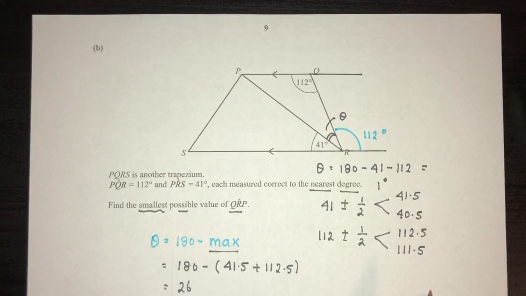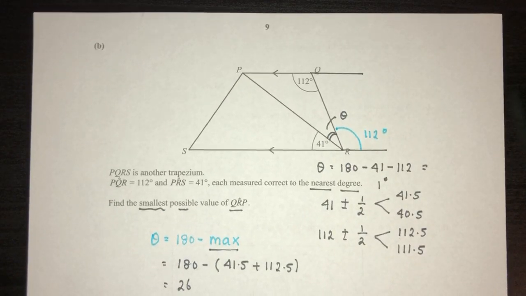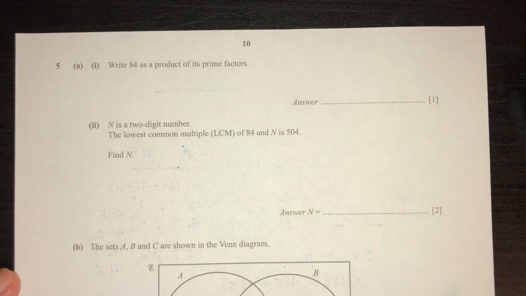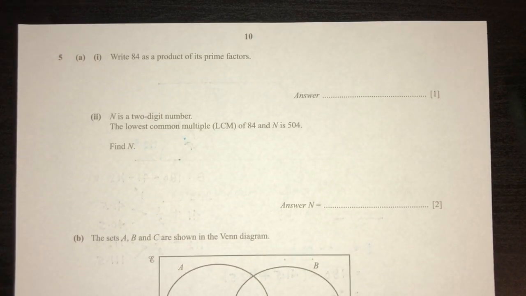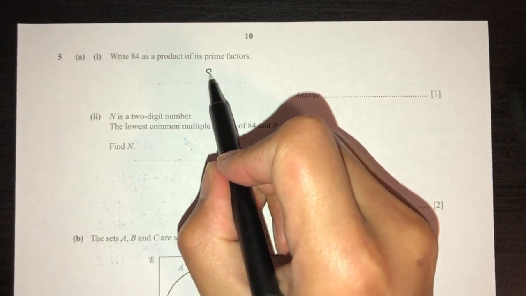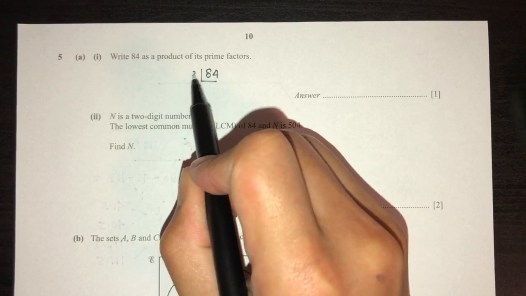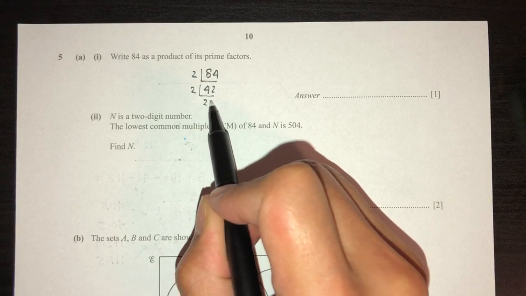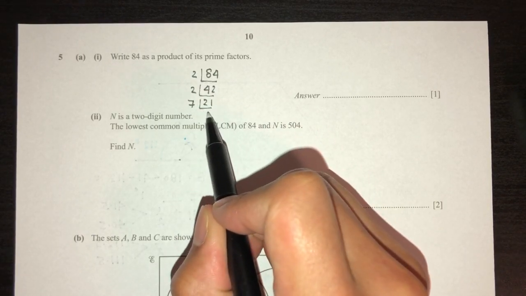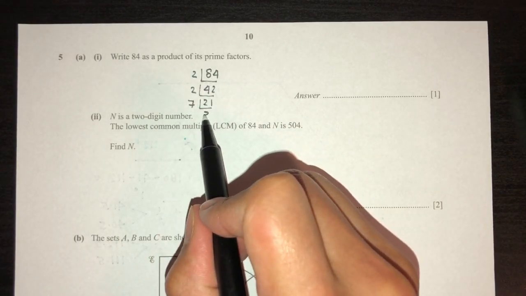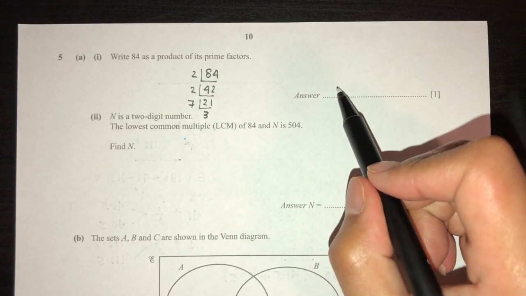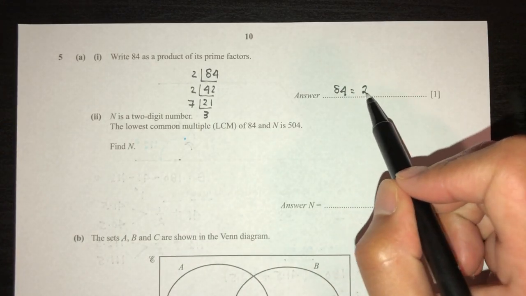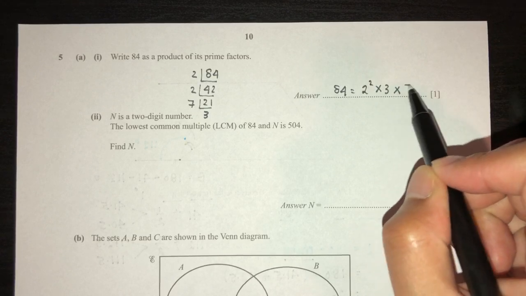That will be question number 4, part B. Now let's move on to question number 5. We have to write down 84 as a product of its prime factors. As always, step by step: 84 divided by 2 is 42, divided by 2 is 21, divided by 7 you will have 3. There you go. So 84 is equal to 2 power 2 times 3 times 7.